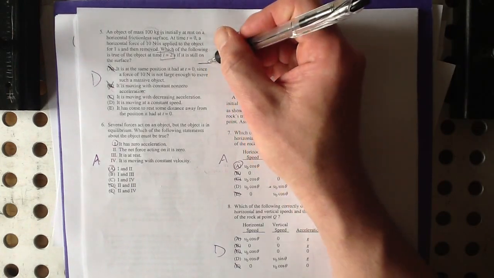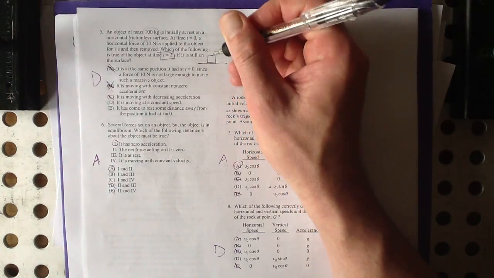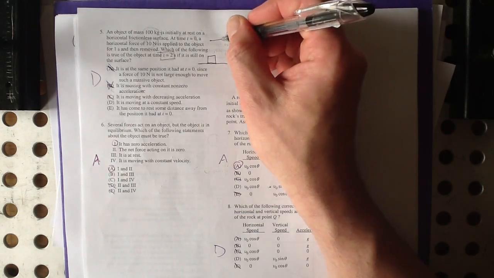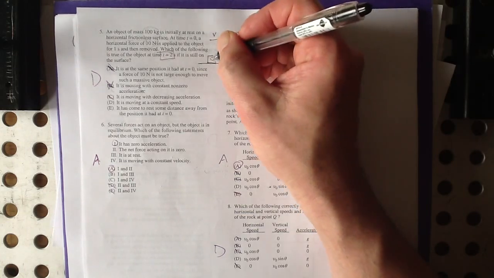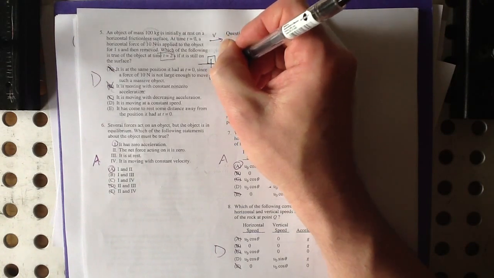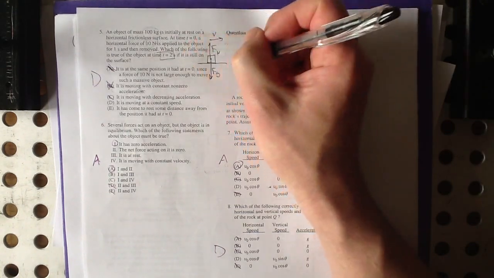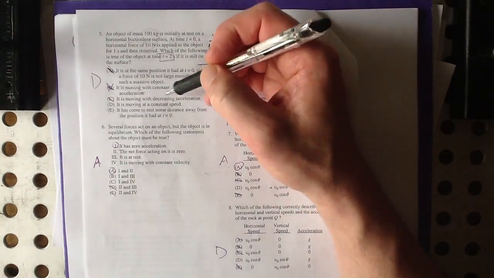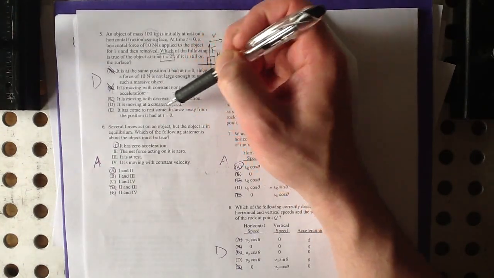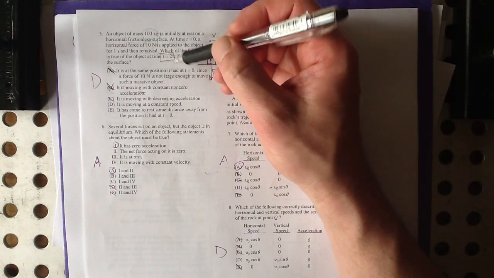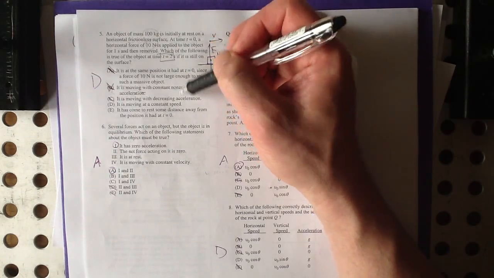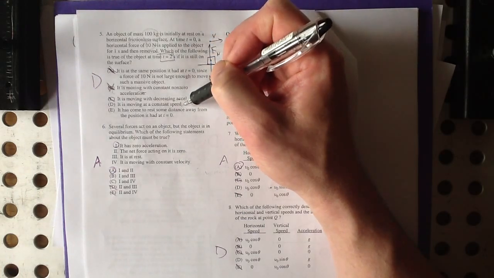If you wanted to draw a free body diagram, it's moving with a velocity in this direction, but the forces on it are gravity and the normal force. No force in either of those directions, so the net force is 0. It's moving at a constant speed. Well, that makes sense because there's no acceleration, no force, so it would be moving at a constant speed.